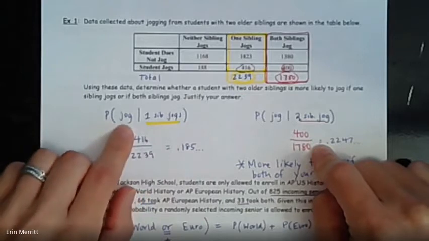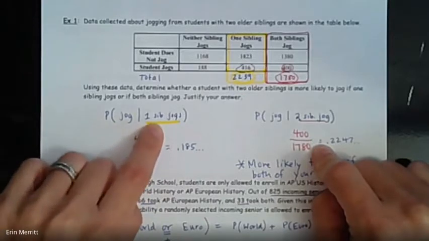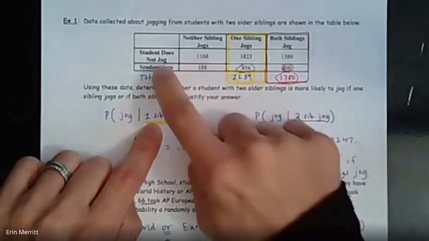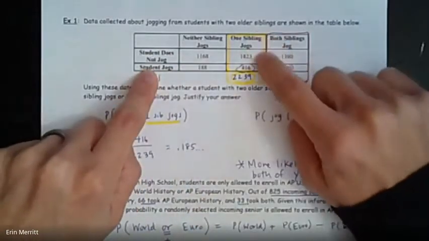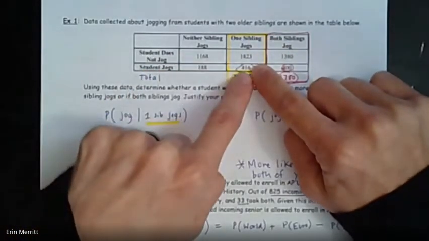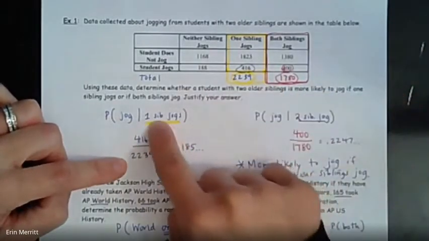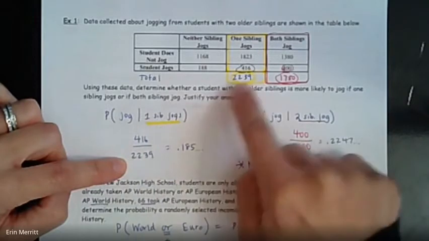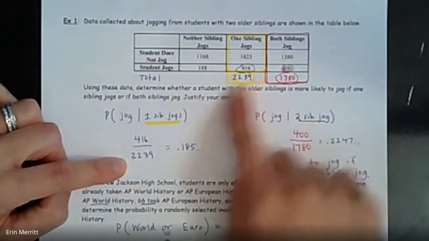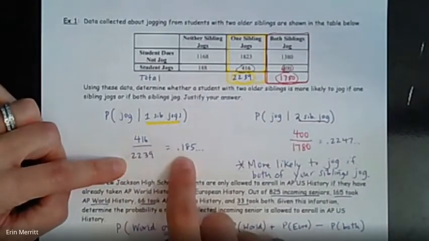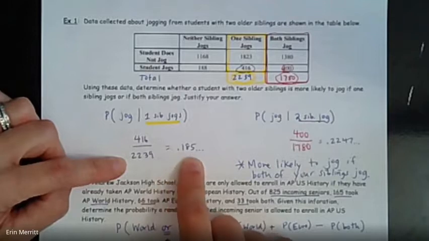So when it says, all right, what's the probability you're a jogger given that you have one sibling that jogs? Well, student that jogs, and you have one sibling that jogs. There's your overlap. So 416 out of the total number of kids that have one sibling that jogs. So the total that have one sibling is the 2239. That comes out to be about 0.185, and it keeps going.